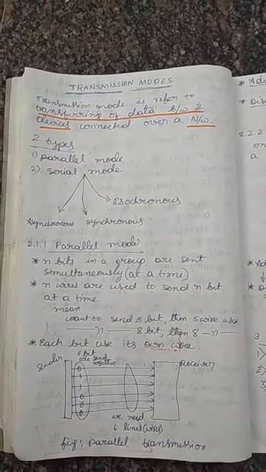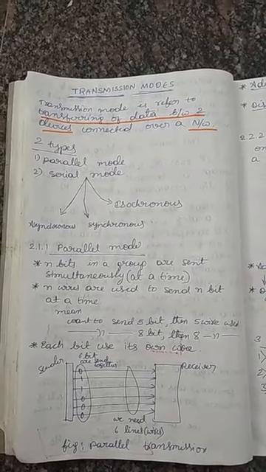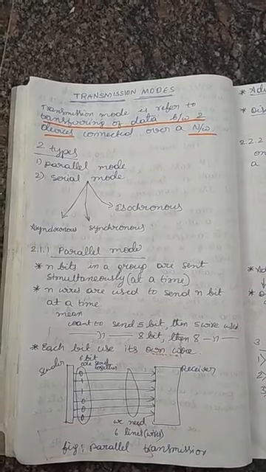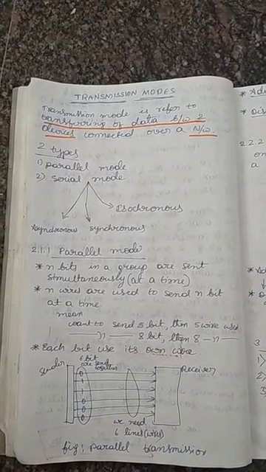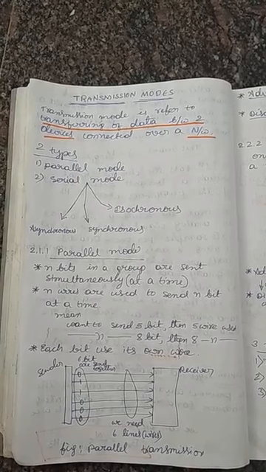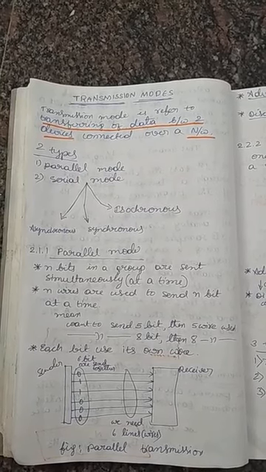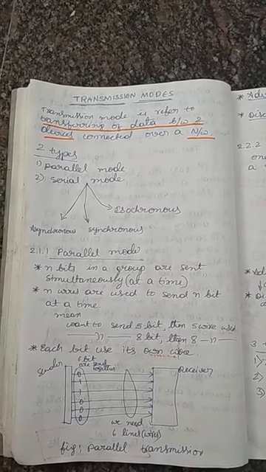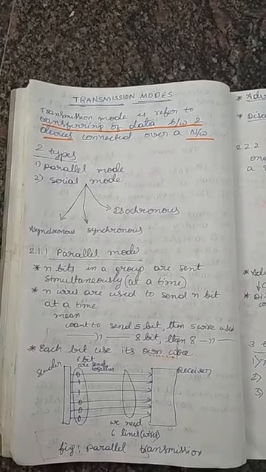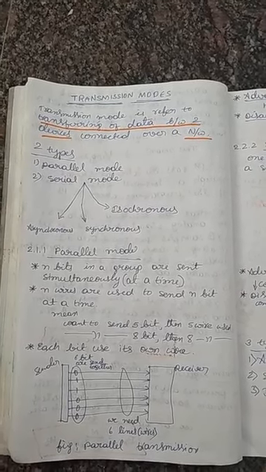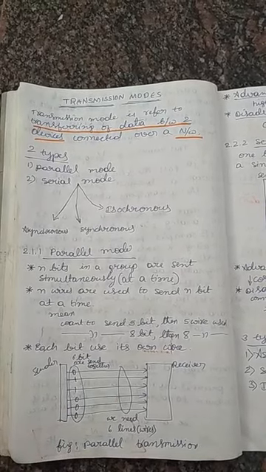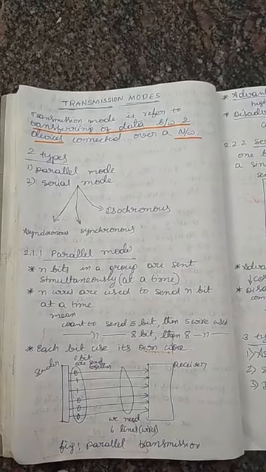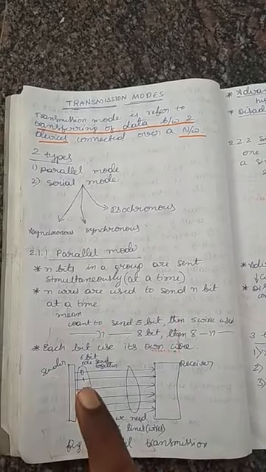Today's topic is transmission modes. What is transmission mode? Transmission mode refers to transferring of data between two devices connected over the network. It means transferring the data between two devices that are connected over the network.